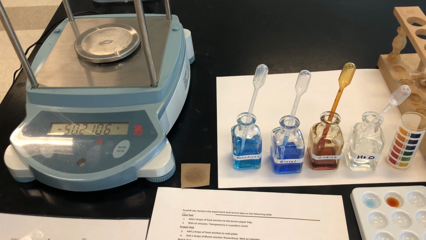Set a timer for about 4 minutes and then check to see if there's any color change. If it seems that it's changed a little, you can let it go for another minute or two and then check it again to be sure that it was heated enough.